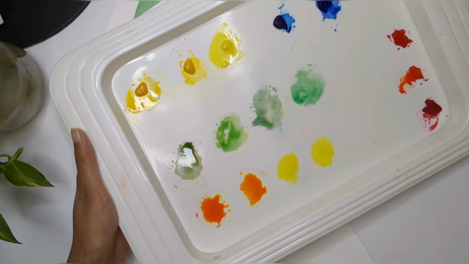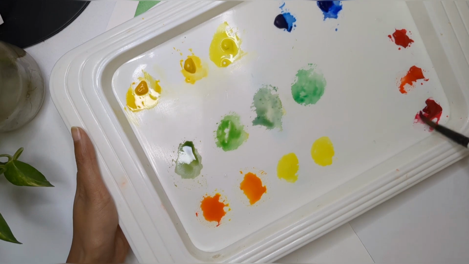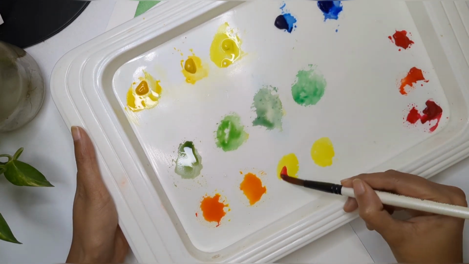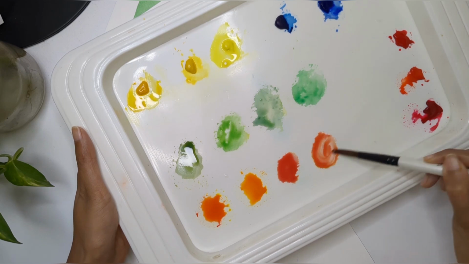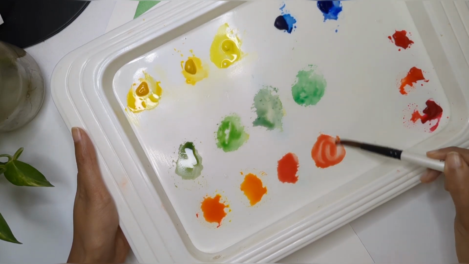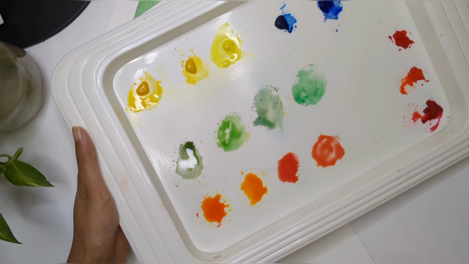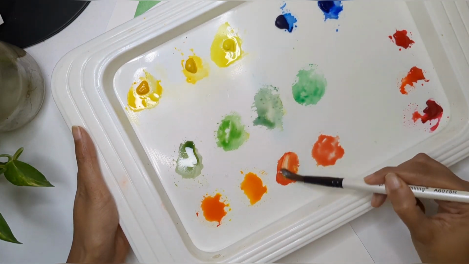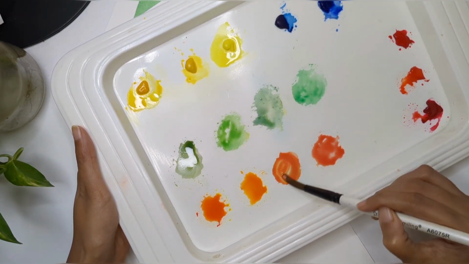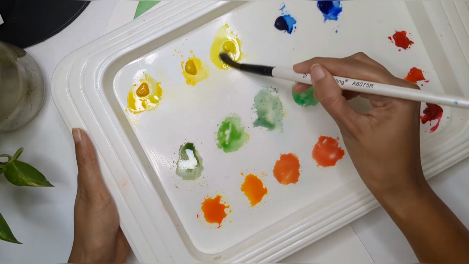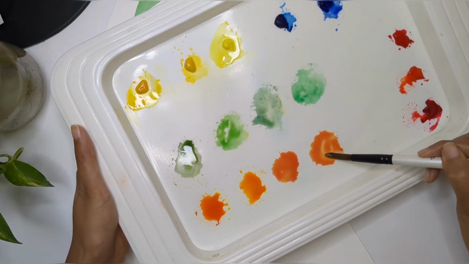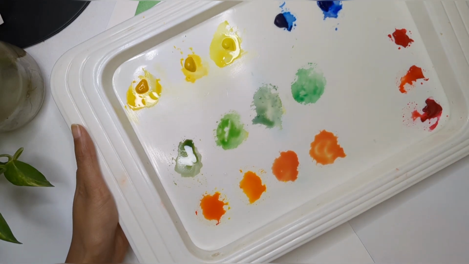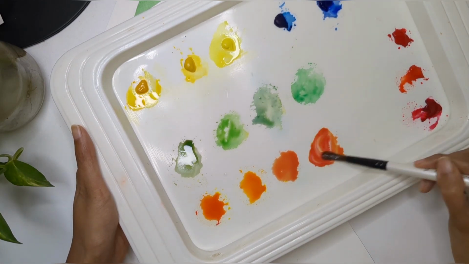It also depends on how much color you are using. For example, if you end up having more yellow, like 75% of yellow and 25% of red, you might end up having a different color shade. So it also depends on the quantity of the two different colors. It also depends on the temperature of the two different colors. These things are important while mixing colors to get different color shades.